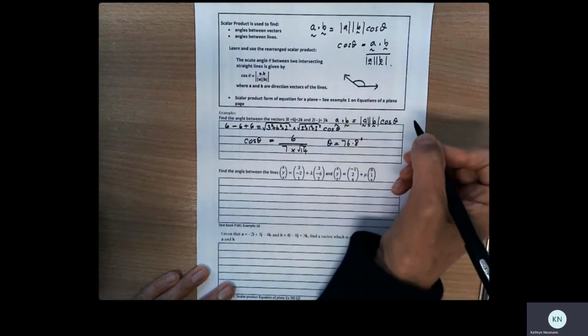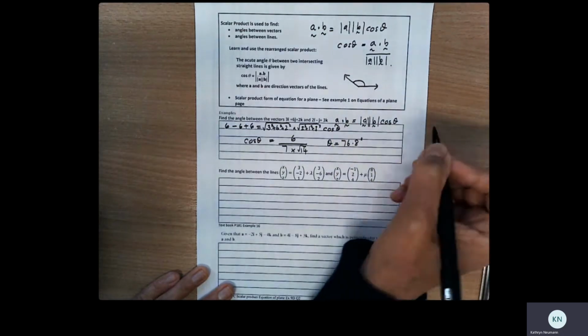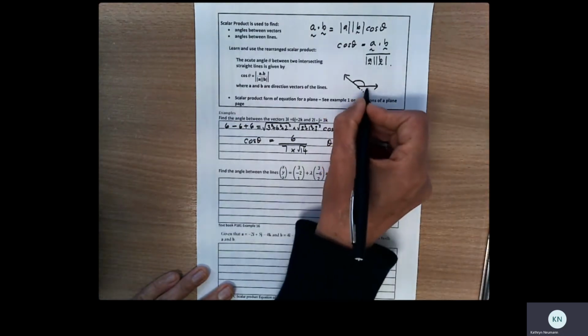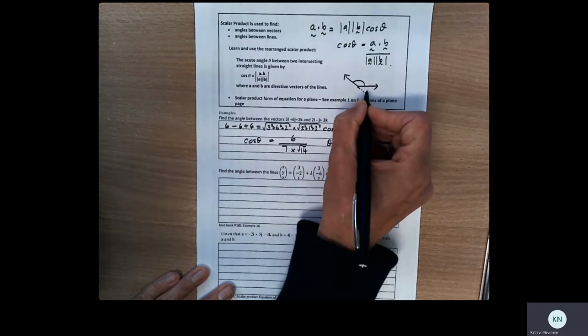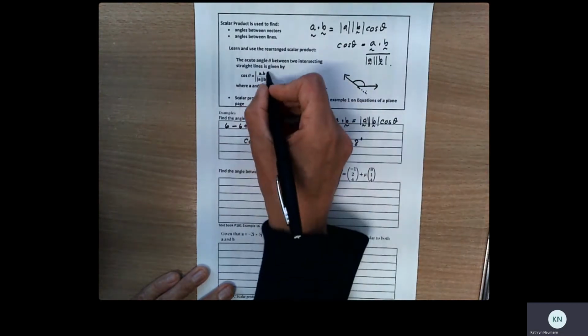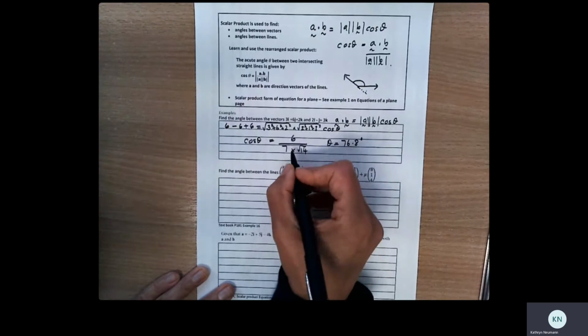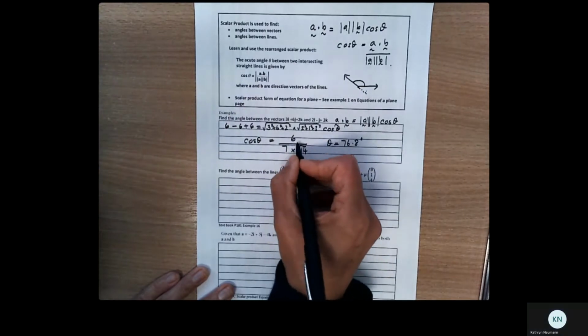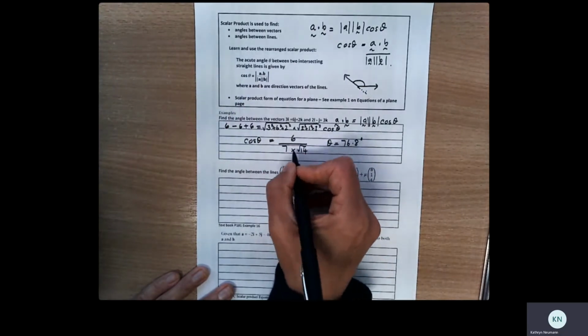But if the question asks you for an acute angle, then you do need to find that angle there. That's where this modulus sign here comes in useful. So whatever you get for the cos, you actually find the modulus of that and do inverse cos to work out what's going on, to find the angle.